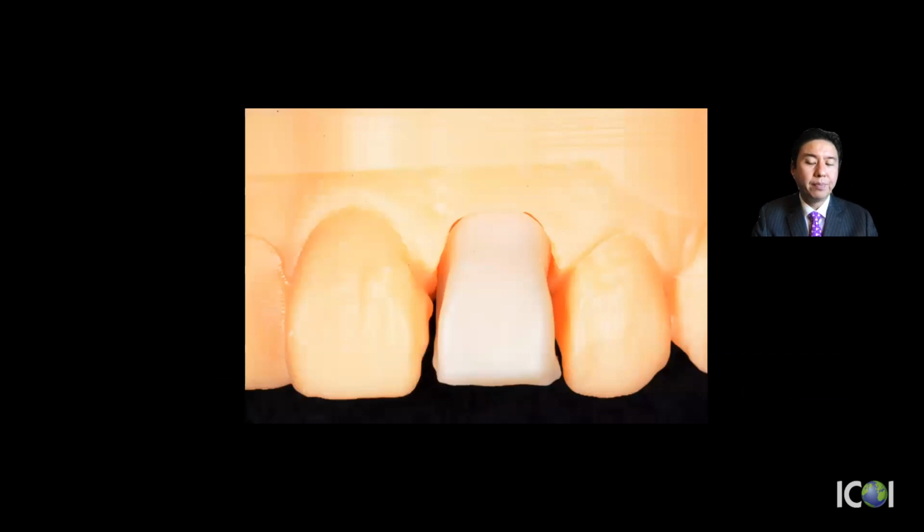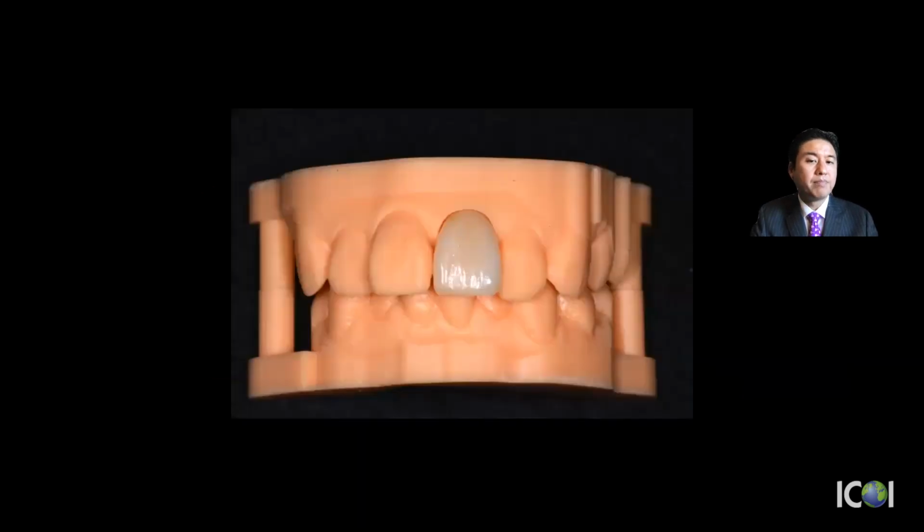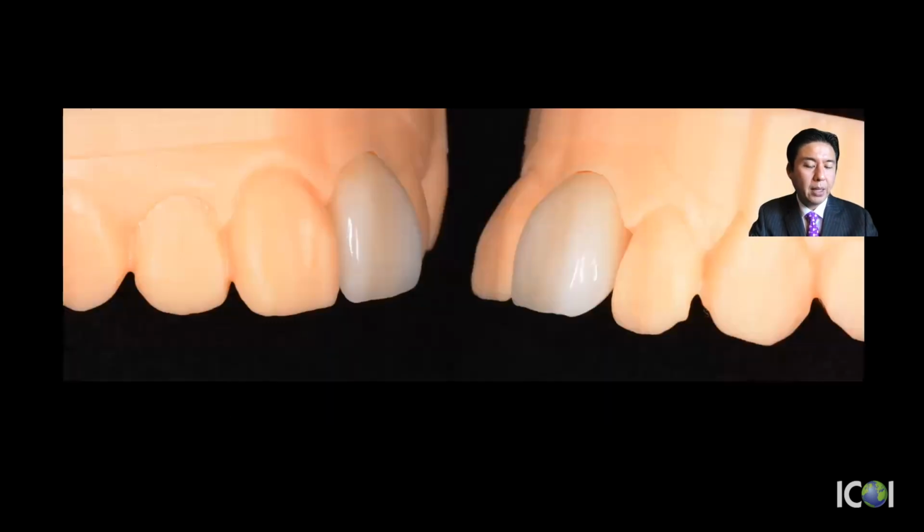Now I have a model, like a normal one. So I asked the technician to put the porcelain on the top, the layer of the porcelain, and then make a natural, nice-looking contoured tooth. You can see the morphology on the facial area and also the gradation of the color, which is difficult to make with only a milled crown.